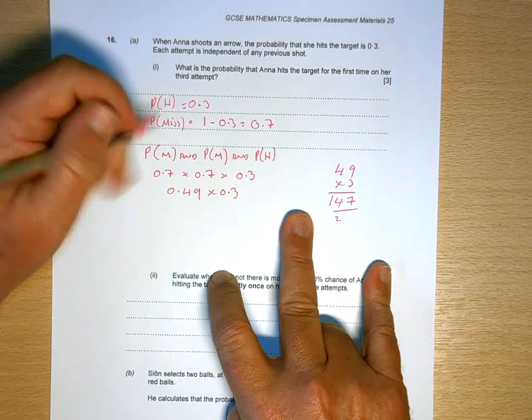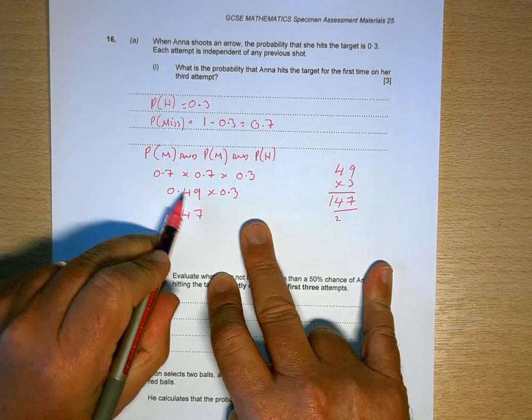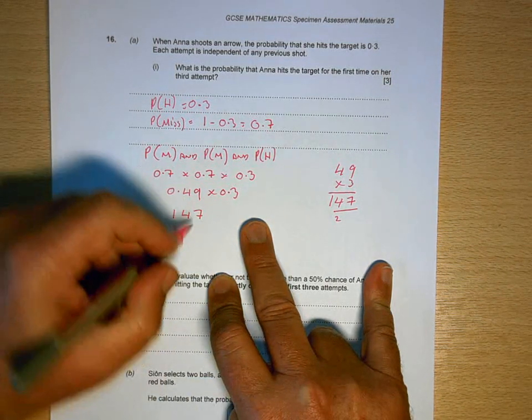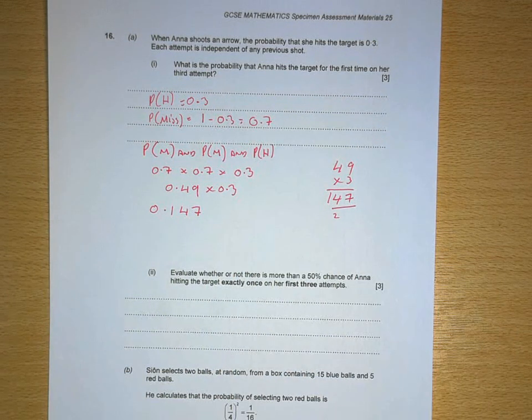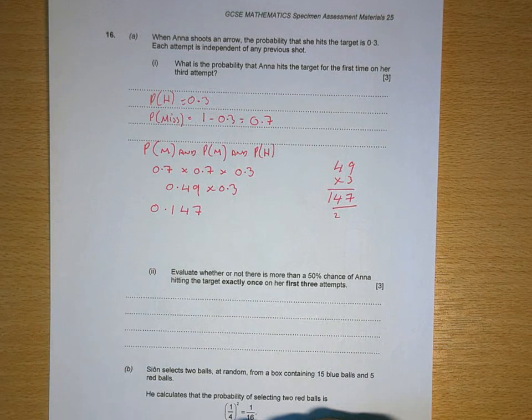So that's 147. There are 1, 2, 3 digits after the decimal point in the question, so there need to be 3 digits after the decimal point in the answer. So the answer is 0.147.